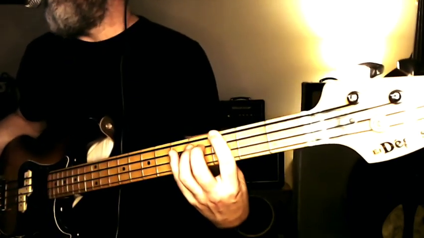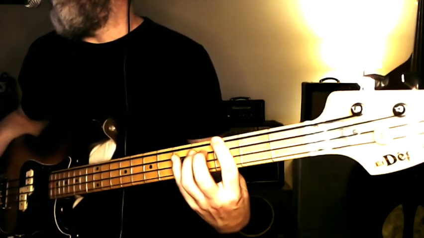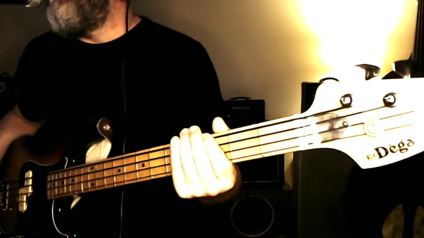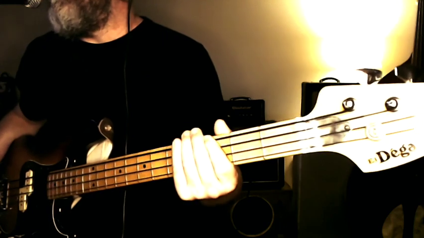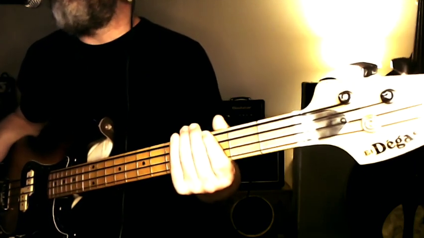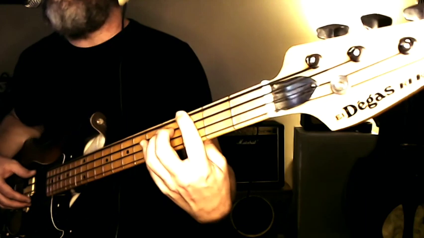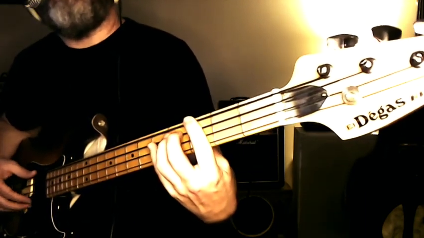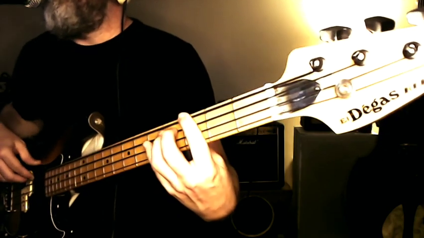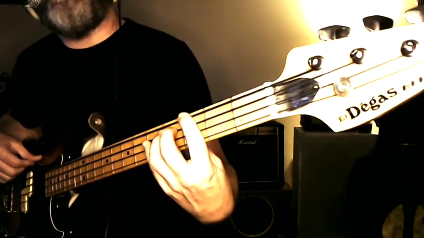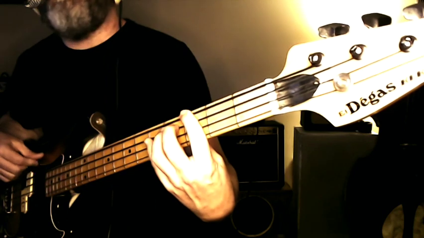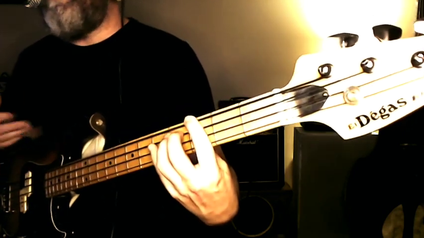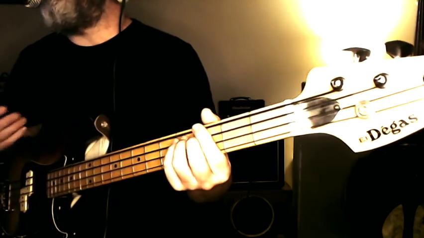What about eighth notes though? If somebody says I want you to play an eighth note rhythm, how do you play that when somebody counts in? I'm going to show you how you do it. So check it out. The drummer counts you in. 1, 2, 3, 4. 1 and 2 and 3 and 4 and 1 and 2 and 3 and 4 and so on and so on. That's an eighth note rhythm.